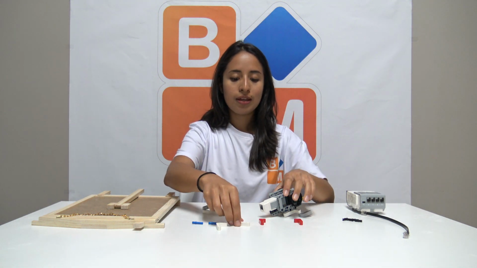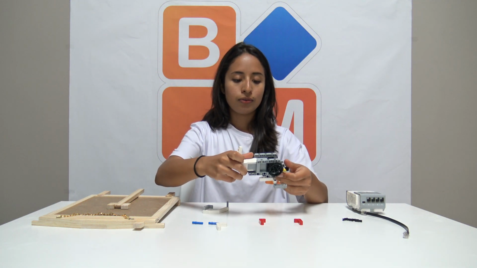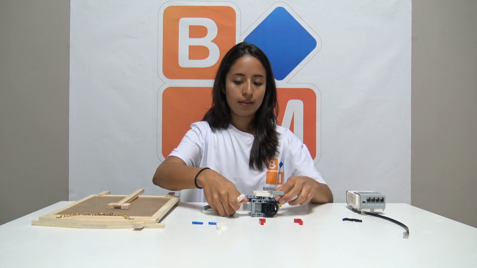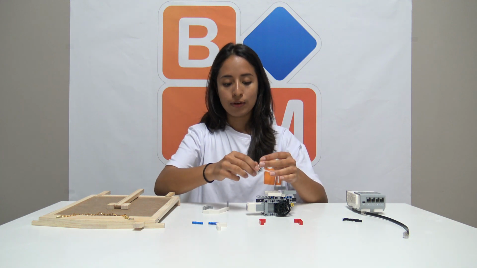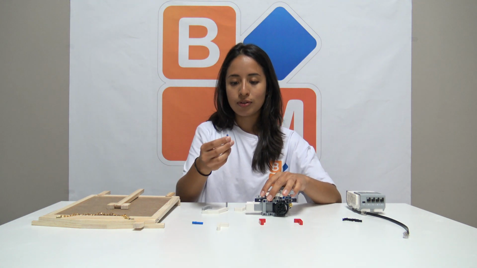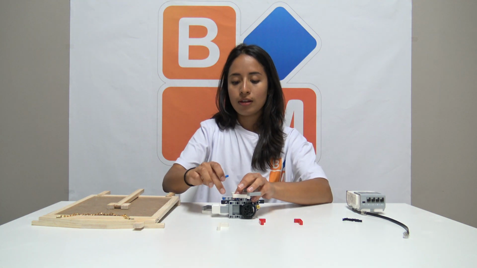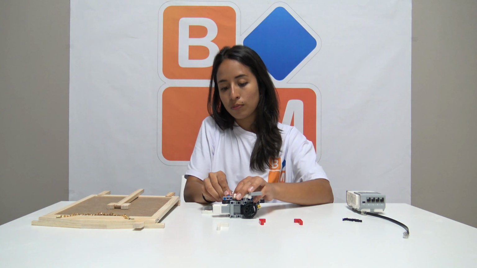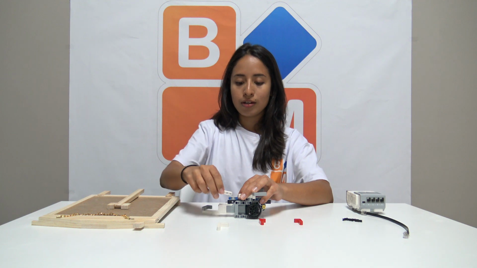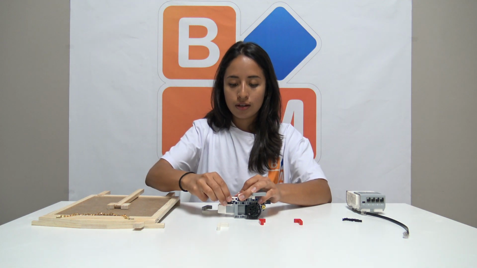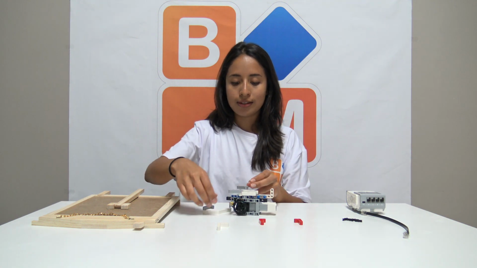Now taking your 3x5 angular beam, you're going to attach that to the front of, or the back end of, your lizard. To do that, grab 2 pins with ridges, and stick them through the first pinhole that's sticking out and the third pinhole that's sticking out. So now you can clip on your first angular beam. So we have it on one side.